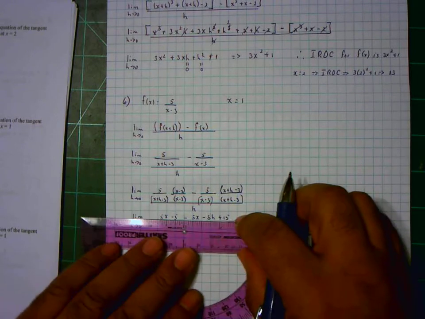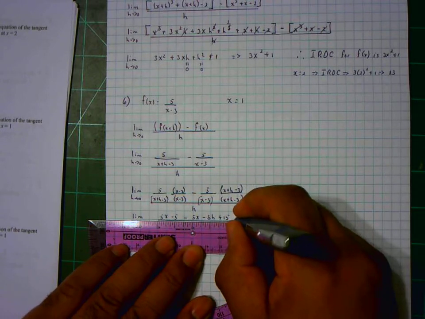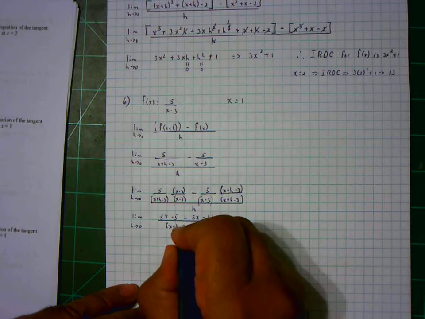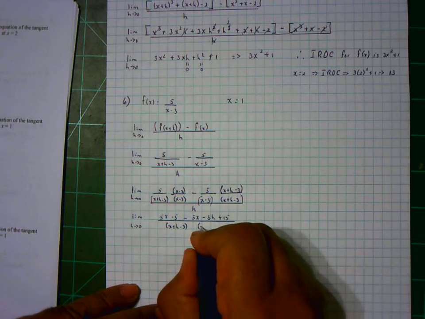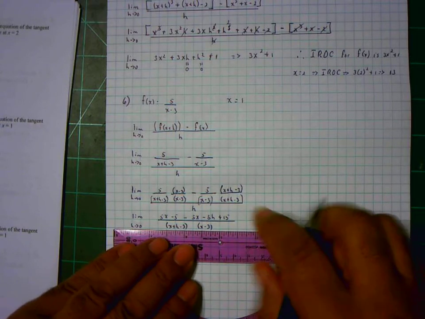All of this is divided by this common denominator now. x plus h minus 3 times x minus 3. And again, all of this is divided by h.